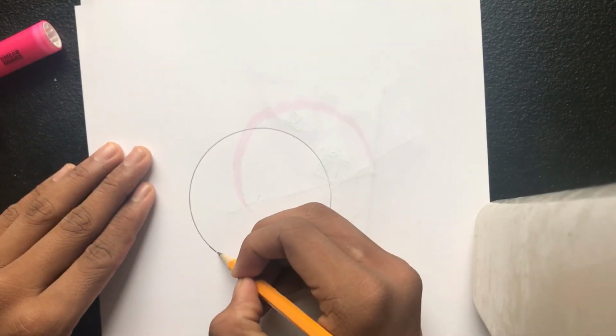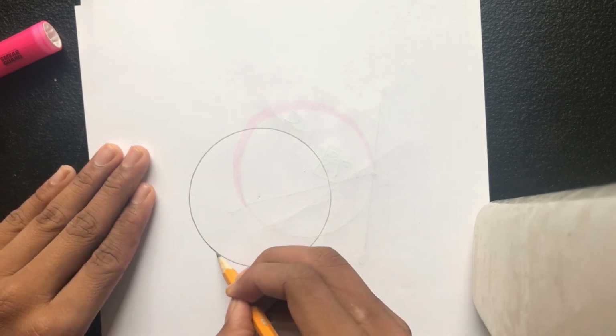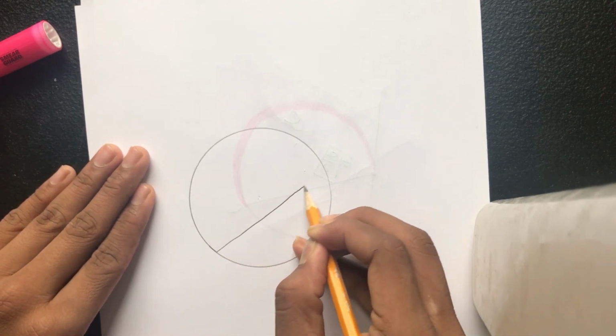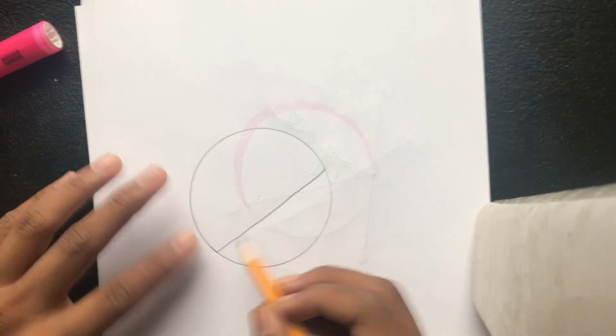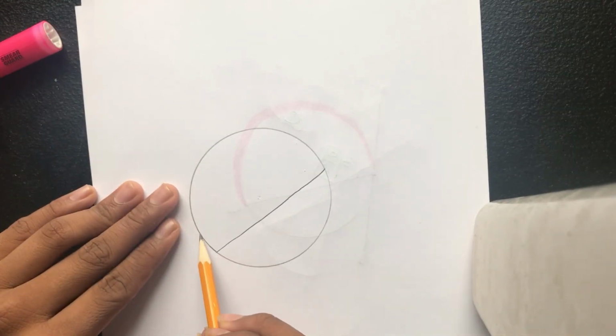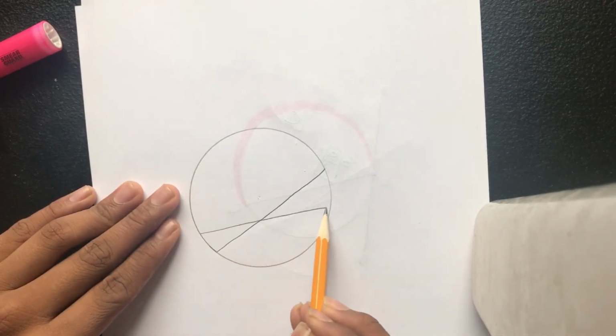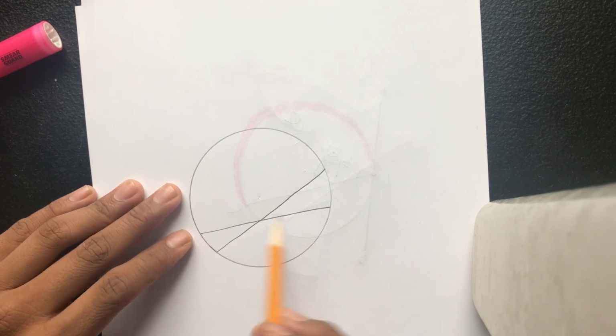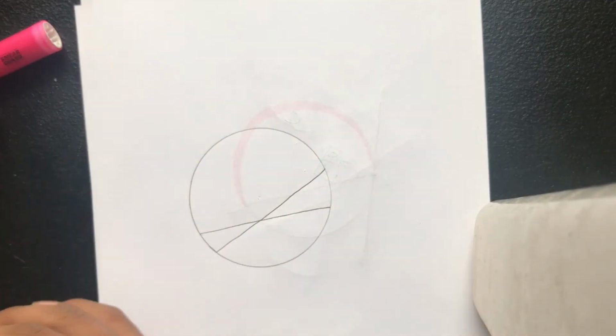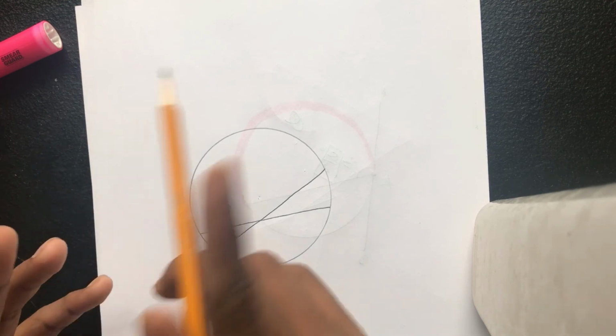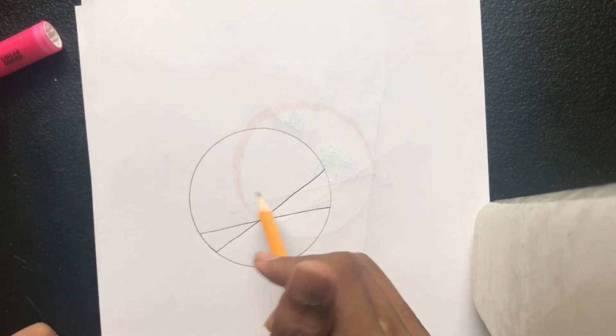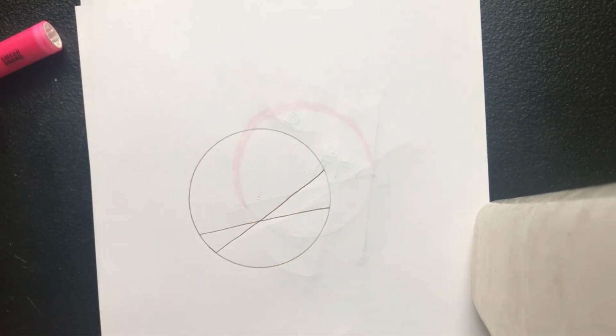Well, in music I'm not sure what it is in music, but in geometry, a chord is any line in a circle that goes from one part of the circumference to another. For example, the diameter is a chord, but the radius is not, because it does not stretch out to the opposite side of the circle.